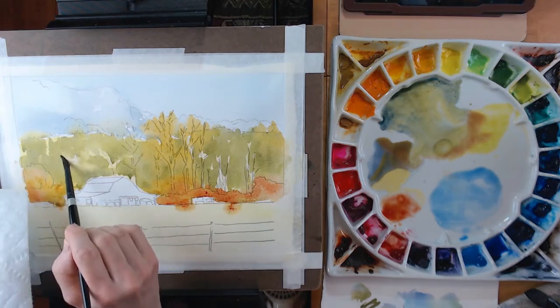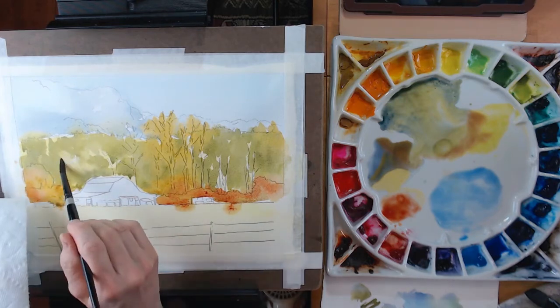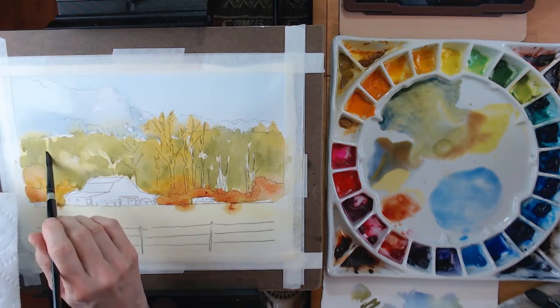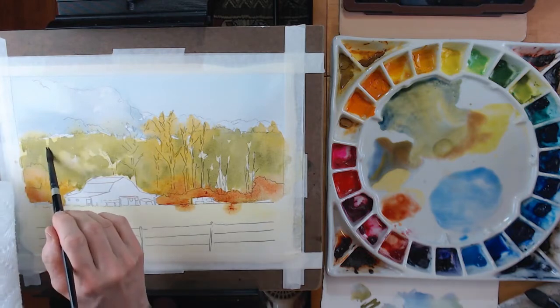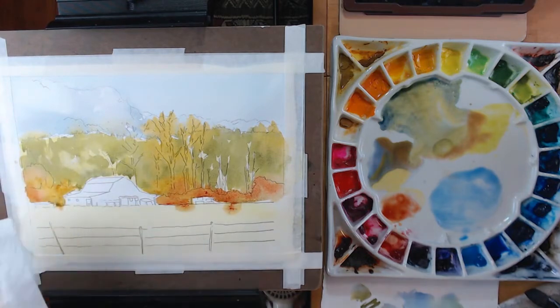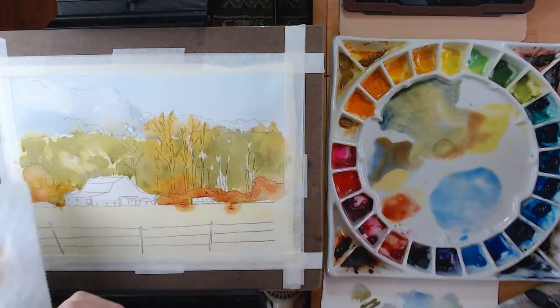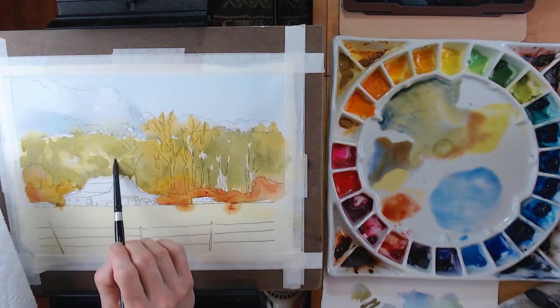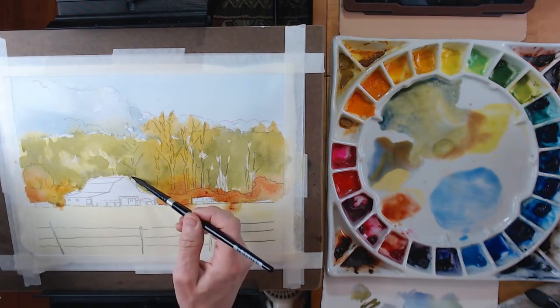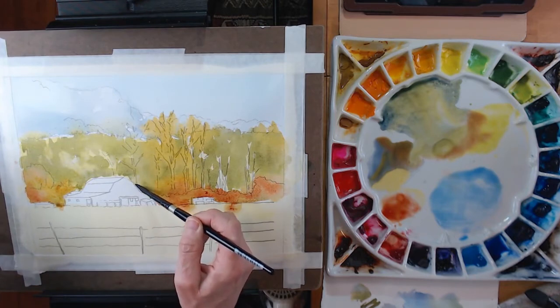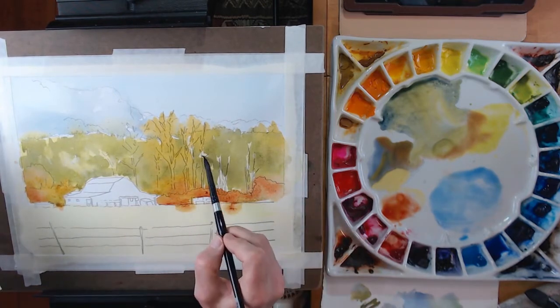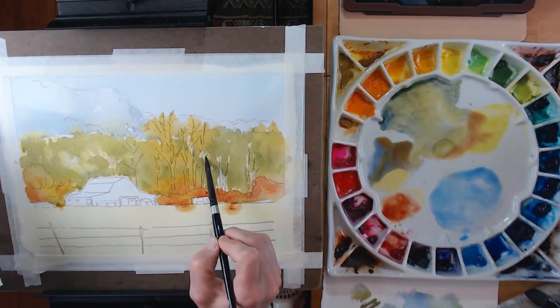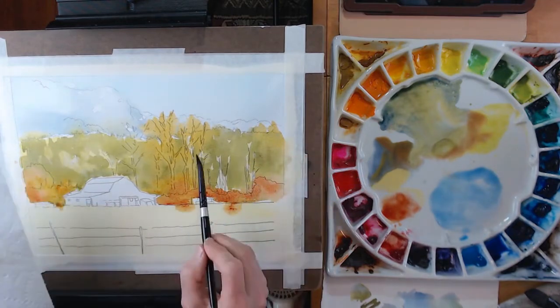You can take a brush that doesn't have much water on it at all, and you can come back, especially if things haven't dried too much yet, and you can lift areas or blend edges that are a little too hard. So that's just what I'm doing here.